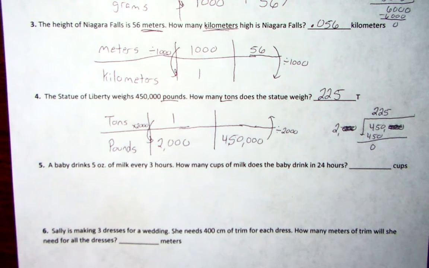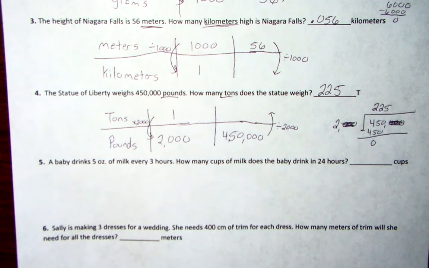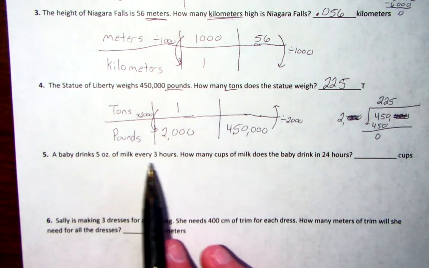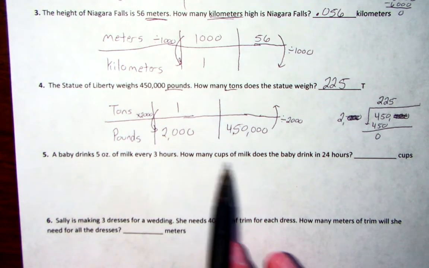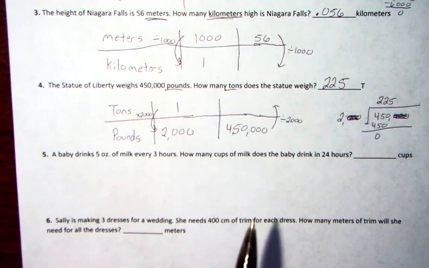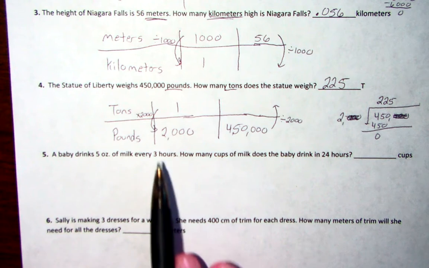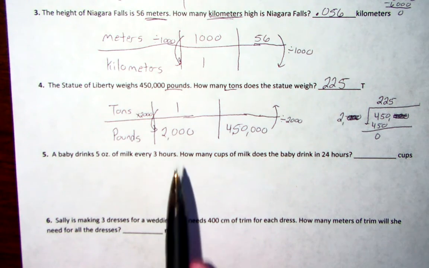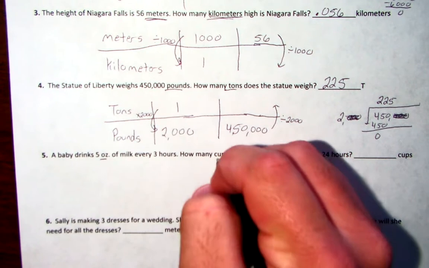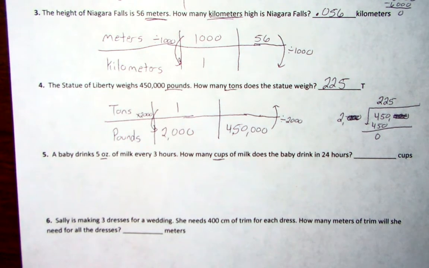Number 5 is a very difficult problem because this is a 2-step problem. A baby drinks 5 ounces of milk every 3 hours. How many cups of milk does the baby drink in 24 hours? If you saw the video with the guy drinking glasses of water on our Do Now, this is a very similar problem. It is a 2-step problem. First, we have to compare ounces to cups. Those are my measurements.